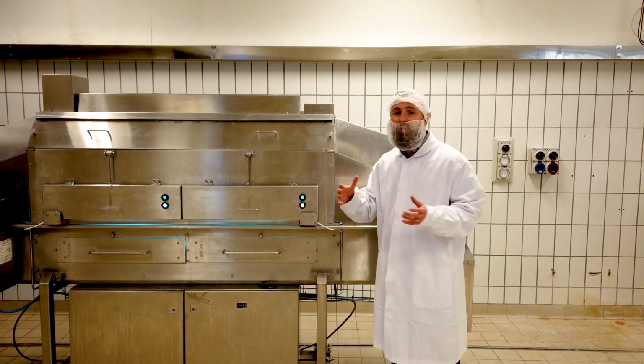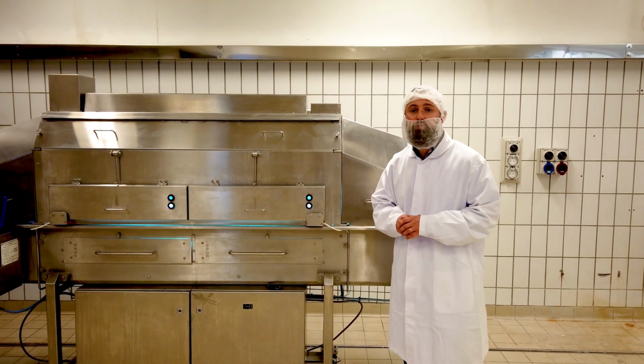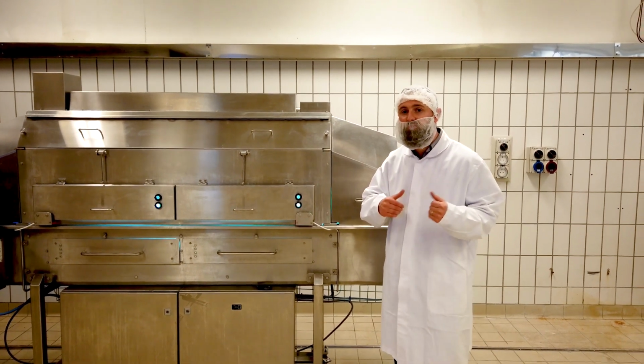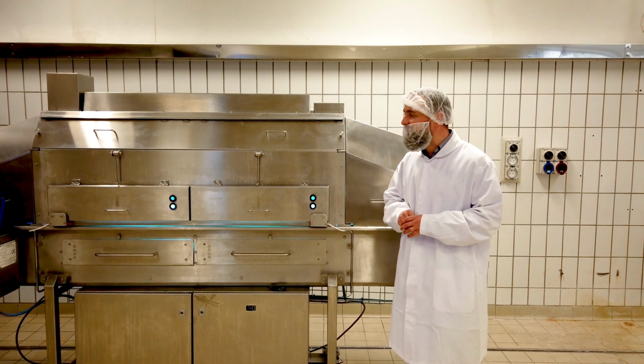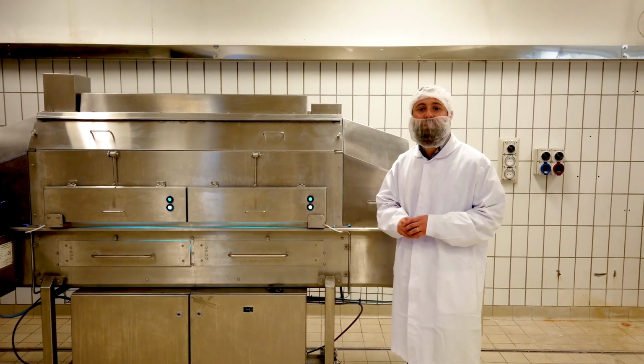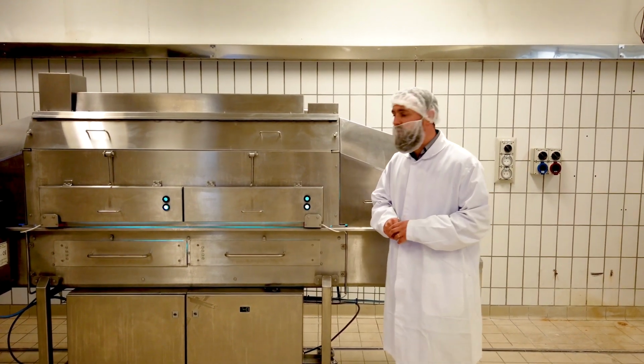People are also trying to use this for high care, low care transfer tunnels where you need to get items into the factory and you don't want to start spraying and misting it with chemicals. It's a very versatile technology that people use for surface decontamination applications.